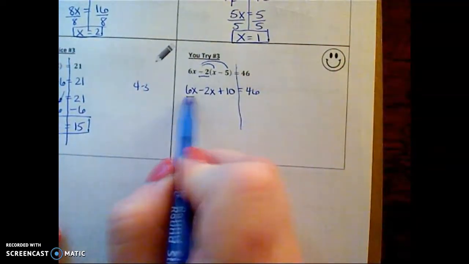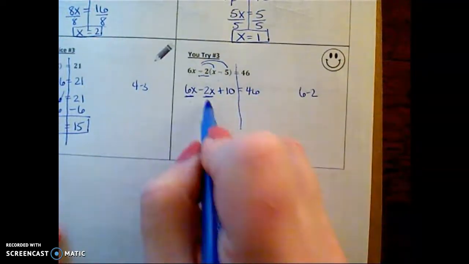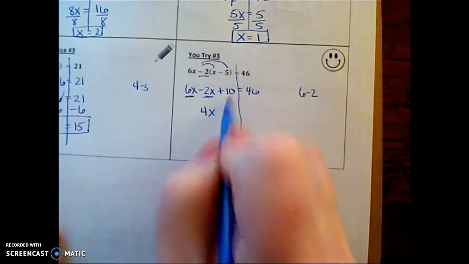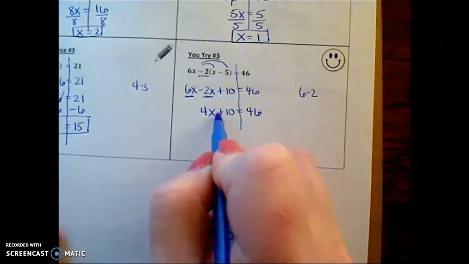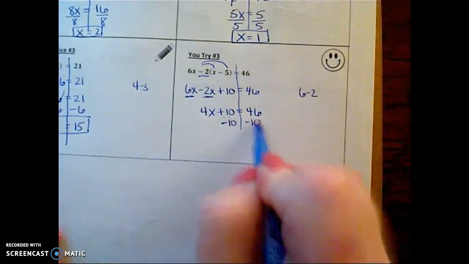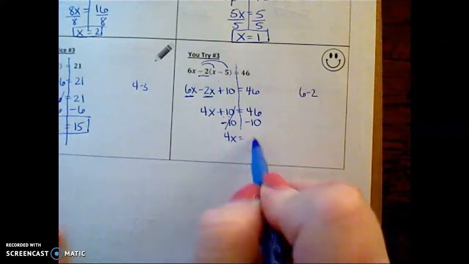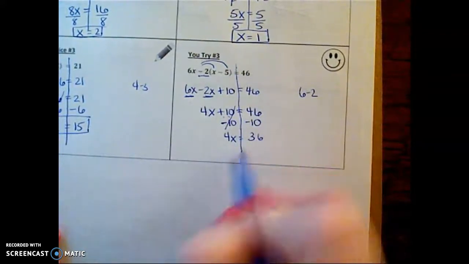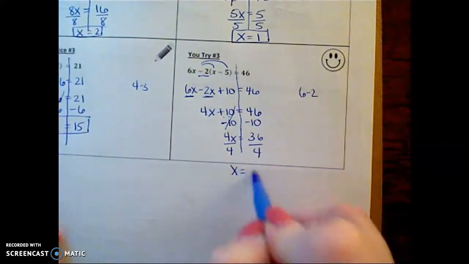My like terms are the two that have x's on there. 6 minus 2 is 4, so we have 4x plus 10 equals 46. We have to undo the addition of 10 by subtracting it from both sides. So we have 4x equals 36. And so I'm going to divide by 4 and gives me x equals 9.